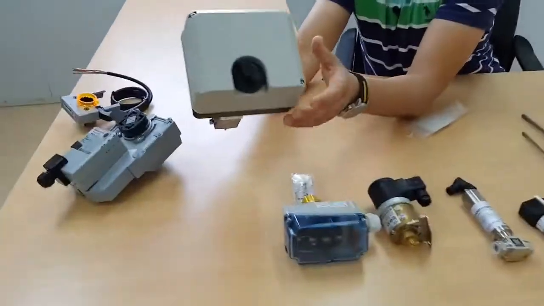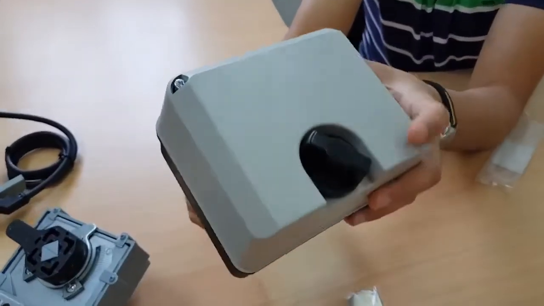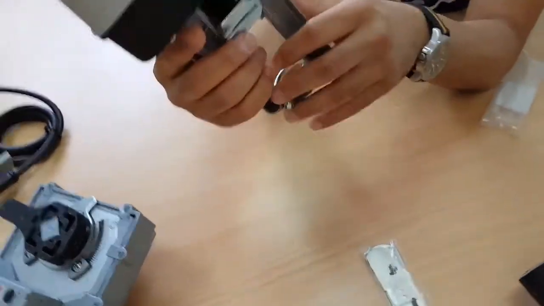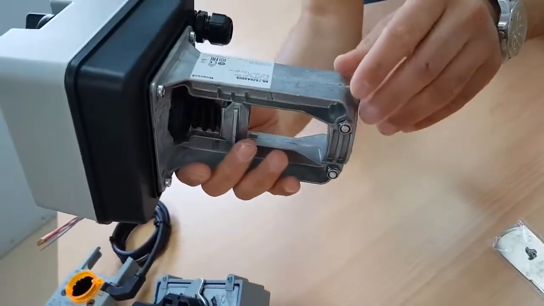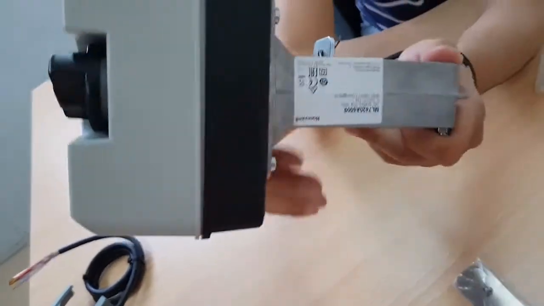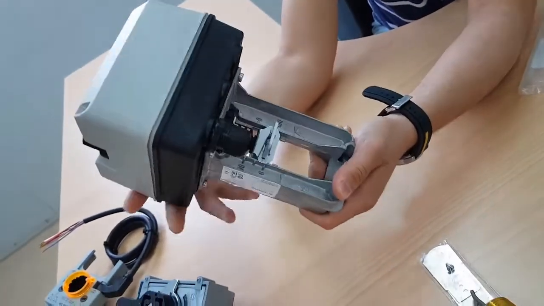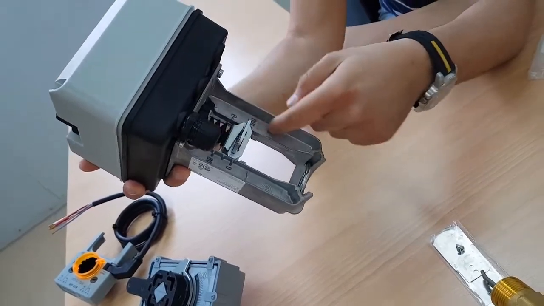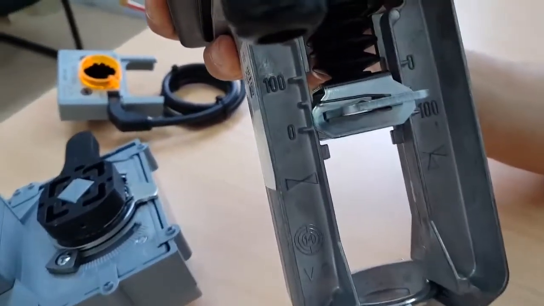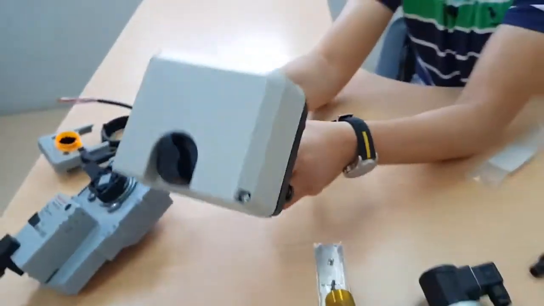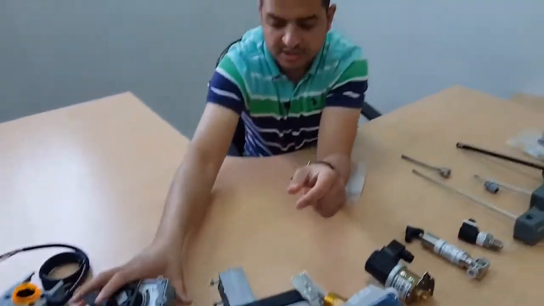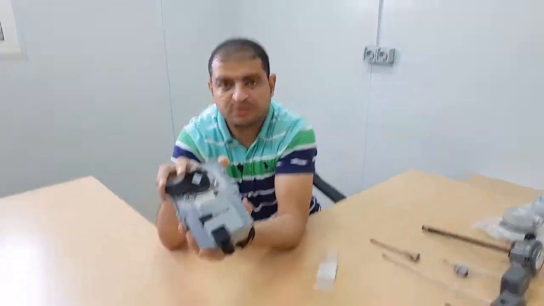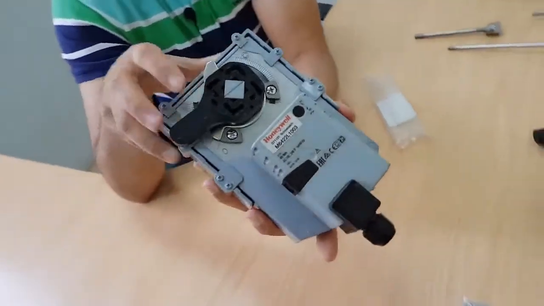Here we have an actuator, a cooling valve actuator, which can be used with two-way or three-way valves. Here for two-way and here for three-way. This is also a cooling valve actuator, but this one is for a butterfly valve.